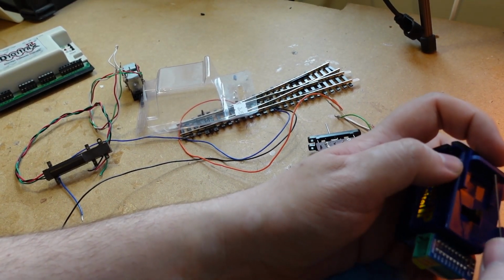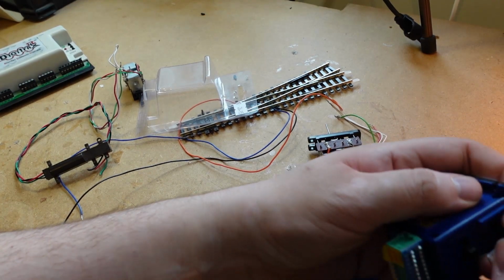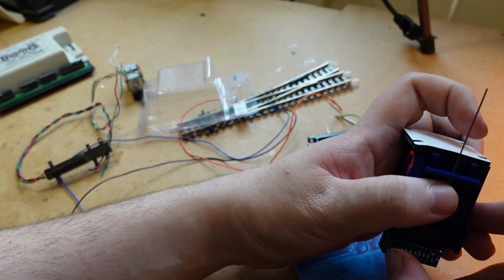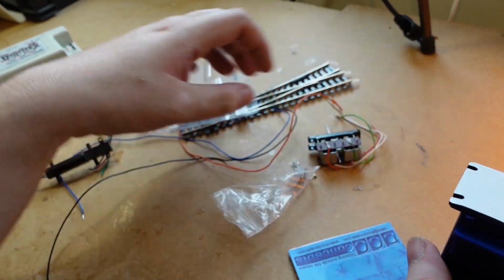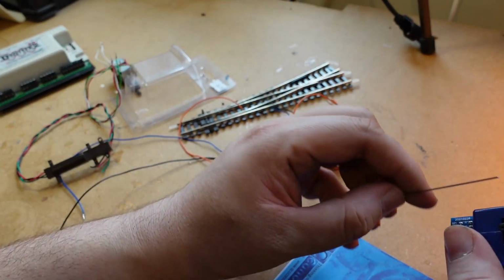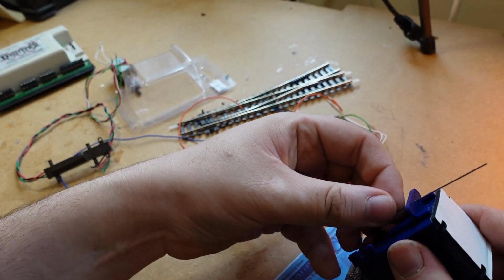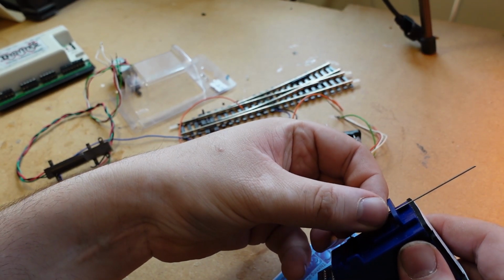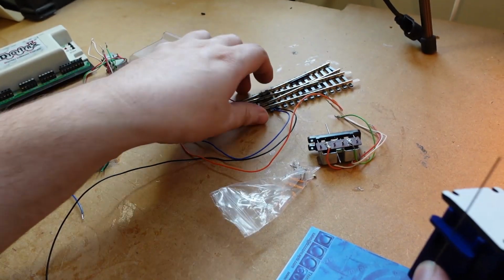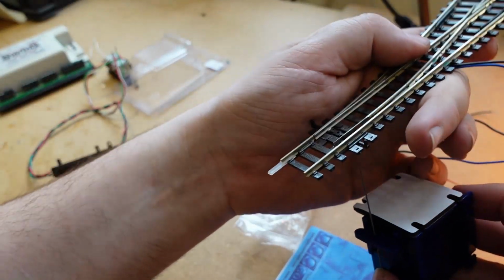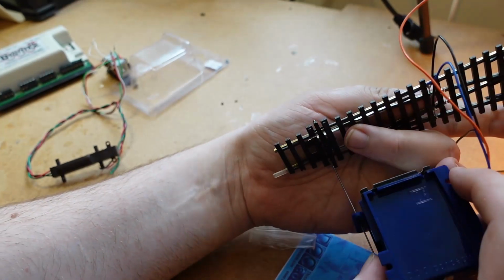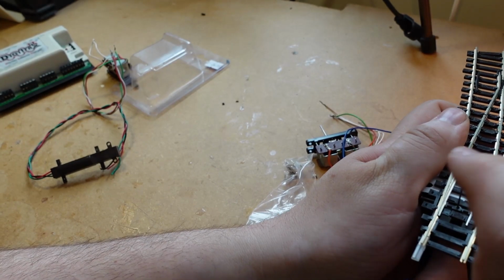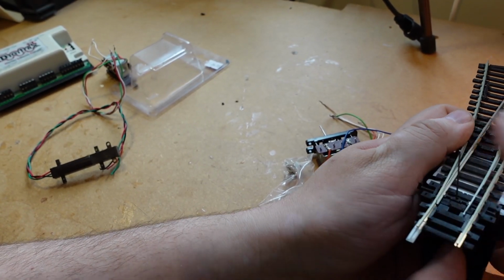You put the plastic thing on, you choose an appropriate position, and you put that there. The screw is to hold this in place, and the plastic bit is a pivot, and then that goes through the hole on the track like so, and it will just change the point for us.